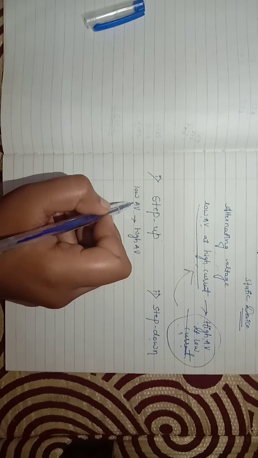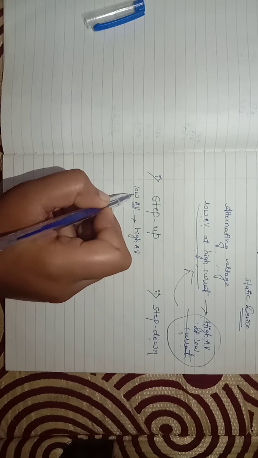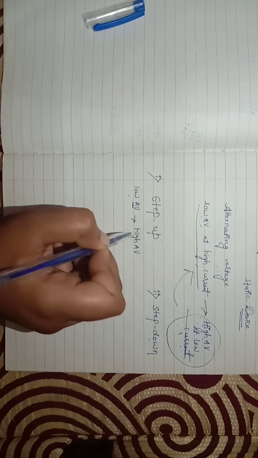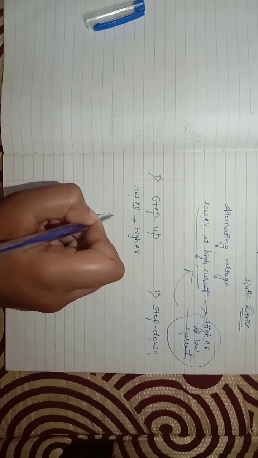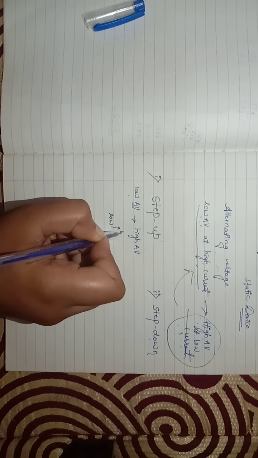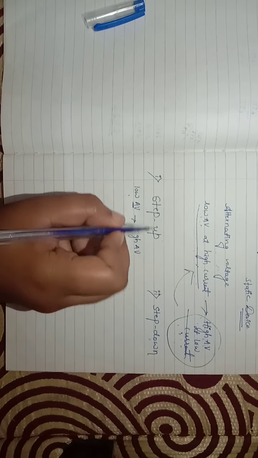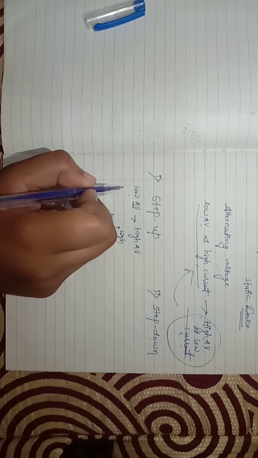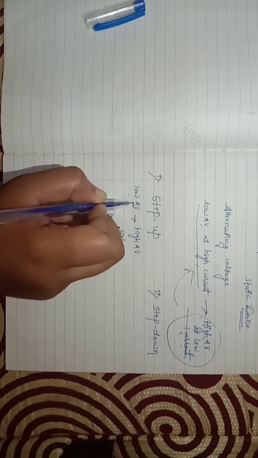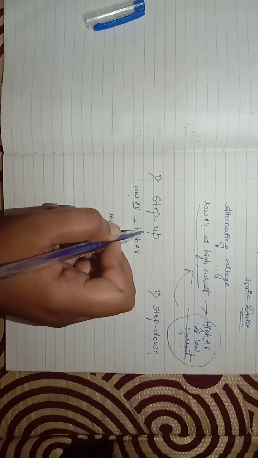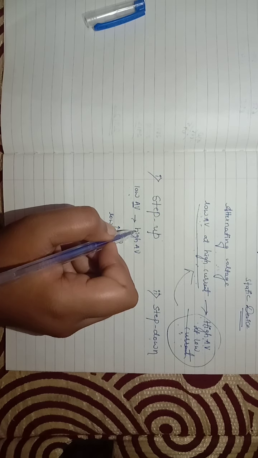Whatever the alternating voltage is, if it is low, it will make it high. It goes from low to high, that's why the name step up.